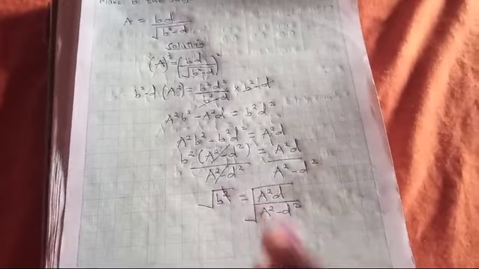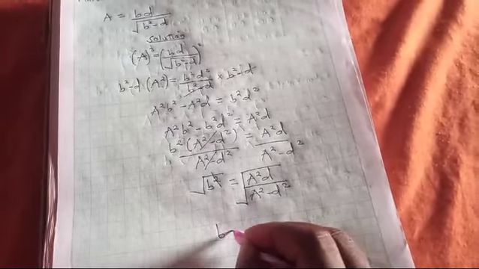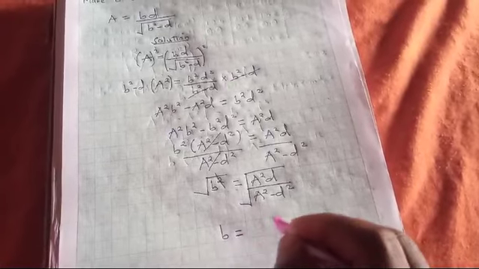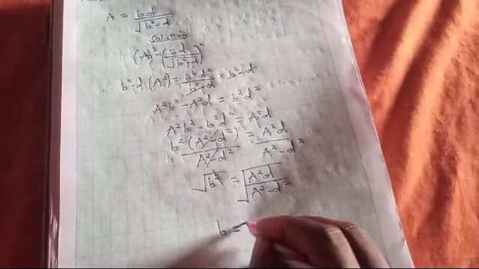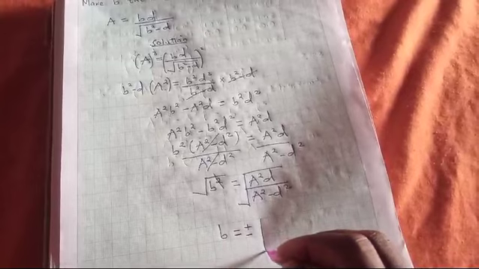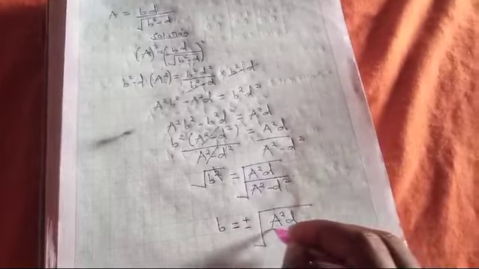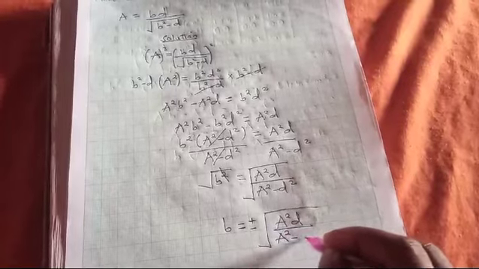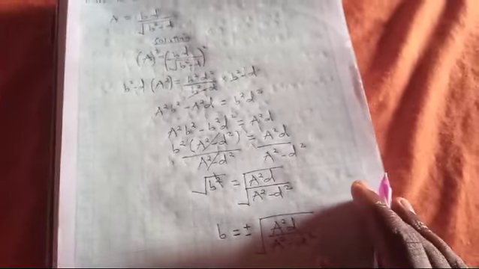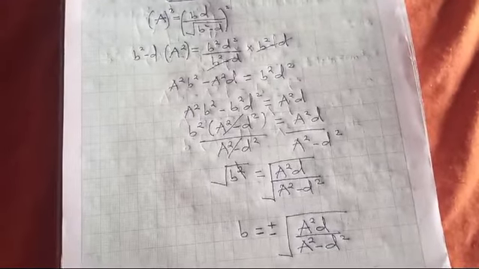So this will cancel, and then we'll end up having b which is equal to, now we'll have to change here things and say it is in fact plus or minus the square root of a squared d. Then we divide everything with a squared minus d squared, and we have made b the subject of the formula.